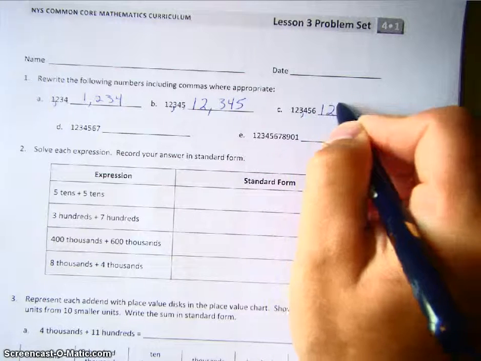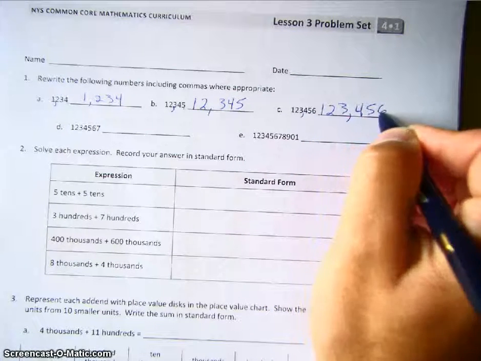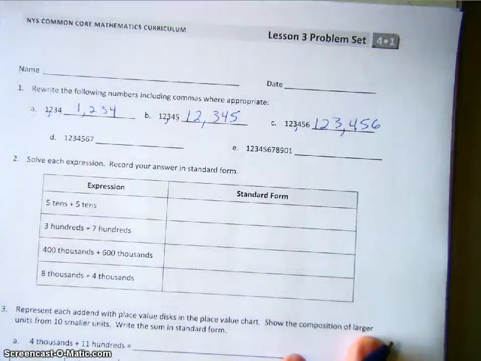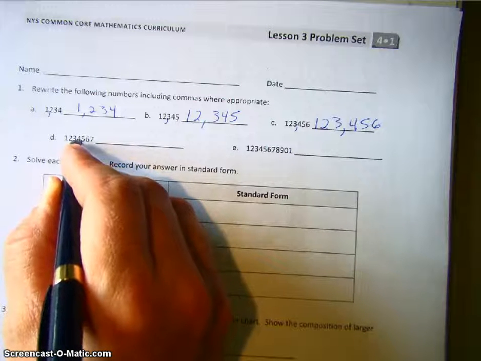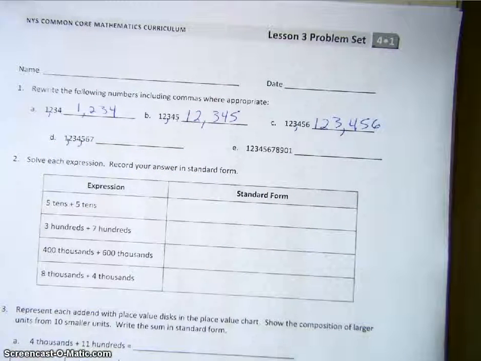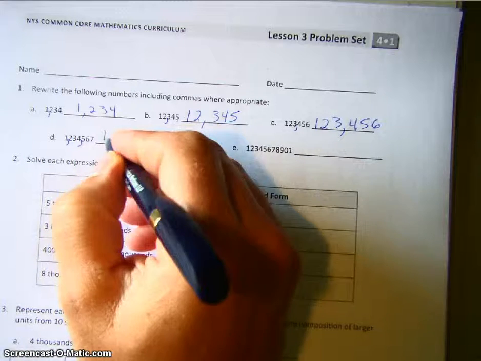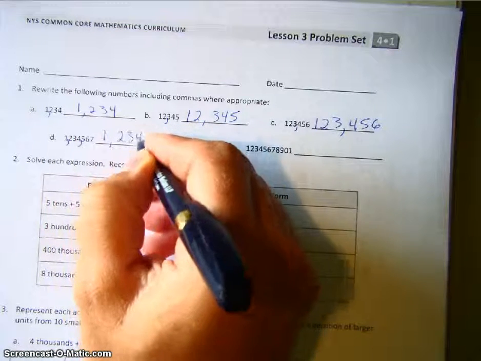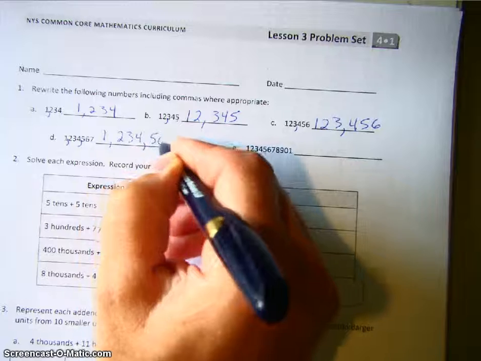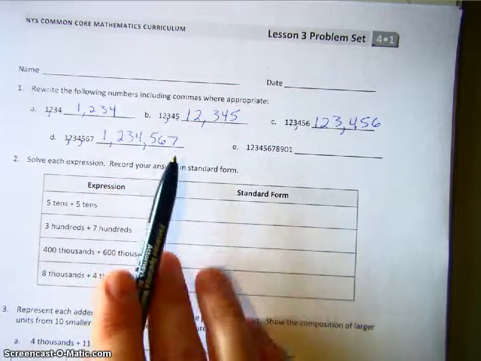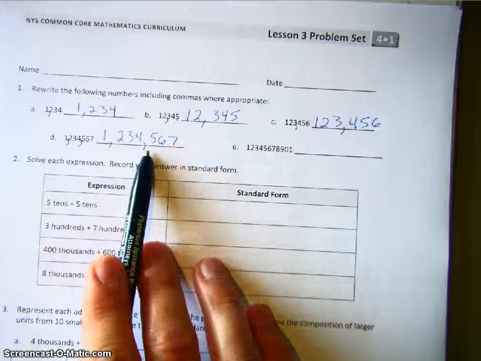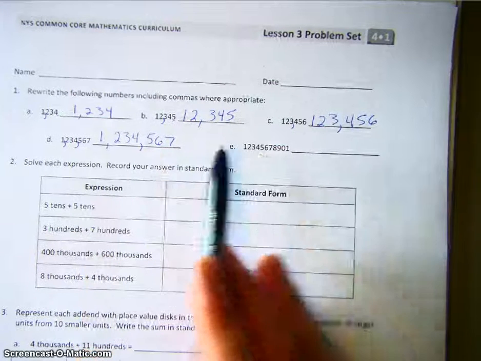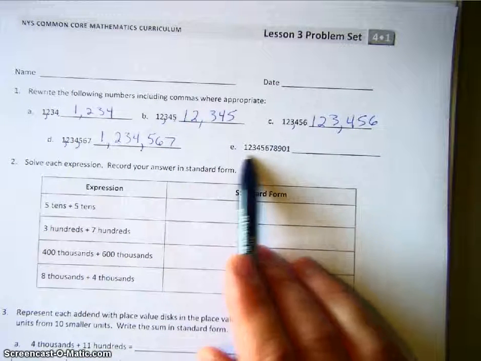Okay, so our next one, we're going 1 spot over, but we still start in the ones place to identify where our comma goes to get 123,456. Okay, and then letter D, we got one more place. Letter D is a little bit different because we have 2 commas. Okay, because we have 1,234,567. So we started at the 7 in the ones place, count over every 3 numbers to separate with a comma.